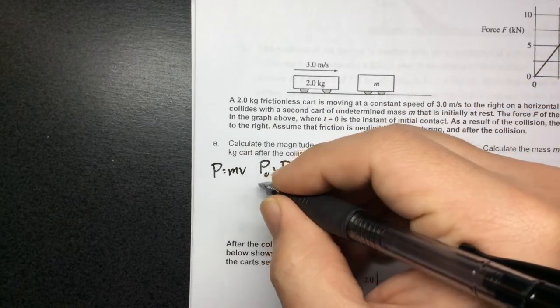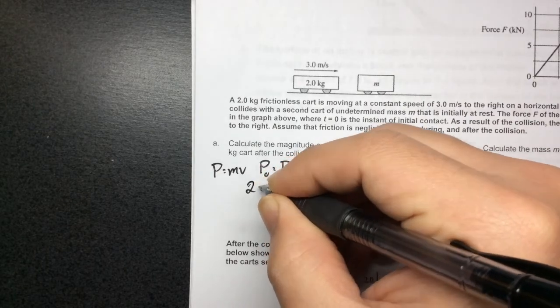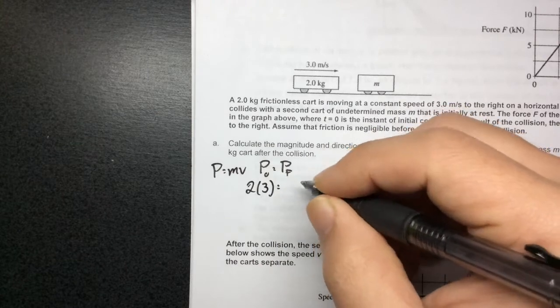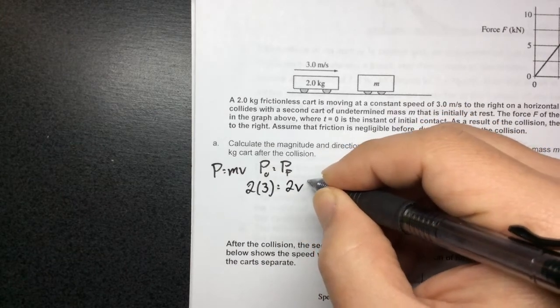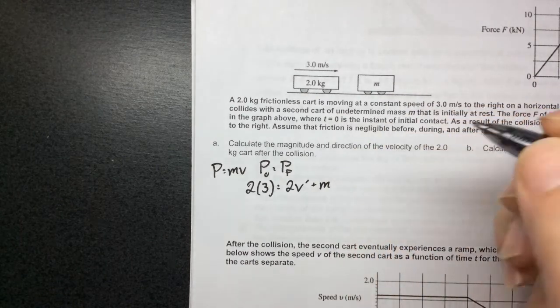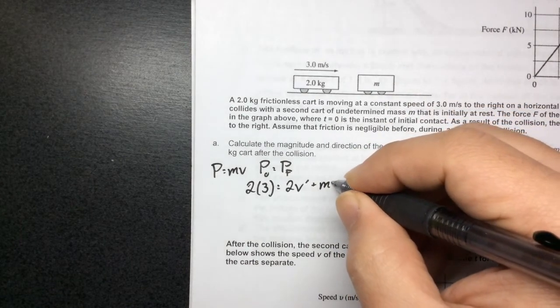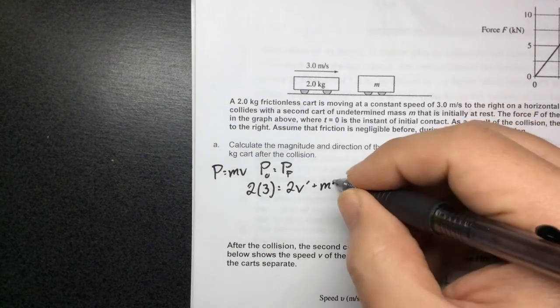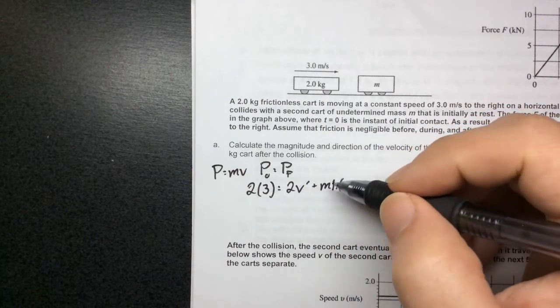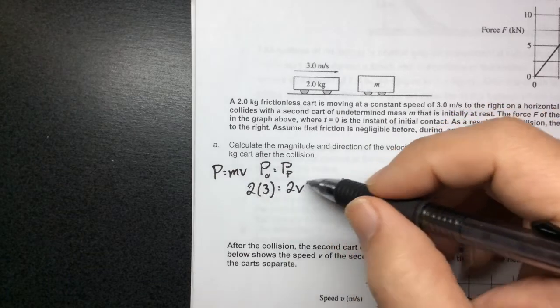We're going to say it's got 2 mass, 3 velocity, and that's going to equal its mass times some velocity prime afterwards, plus the m that we don't know, and the v that we have here is 1.6 meters per second. All right. So seeing as how we have 2 variables in this problem, we can't really solve it this way.